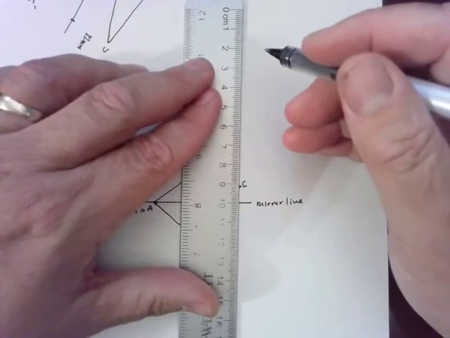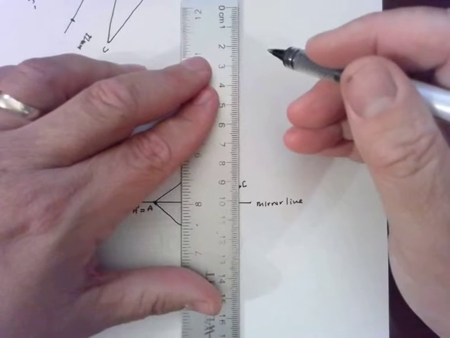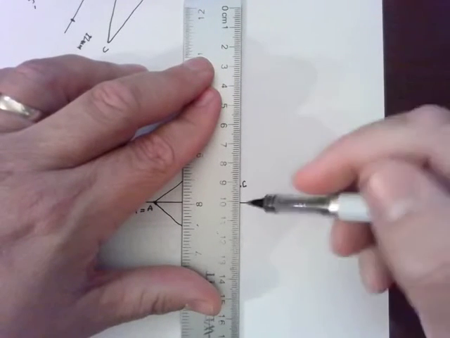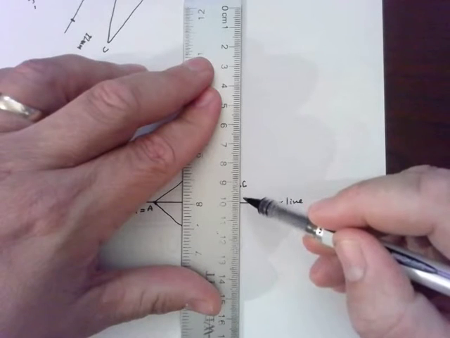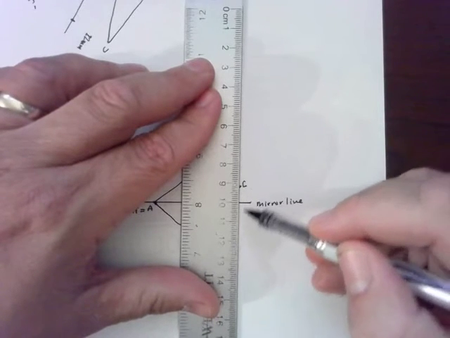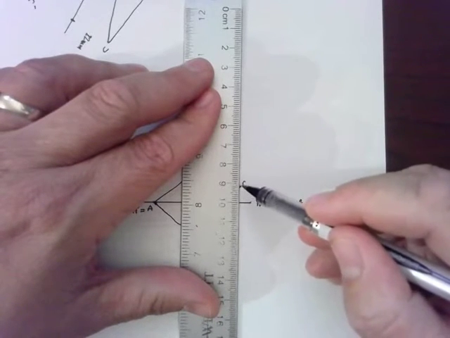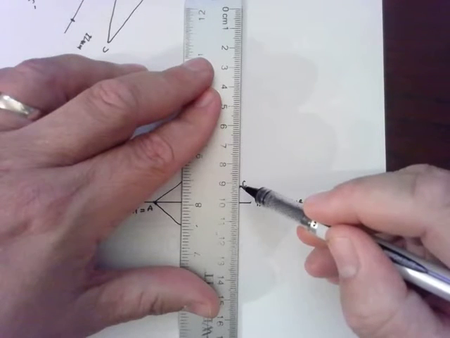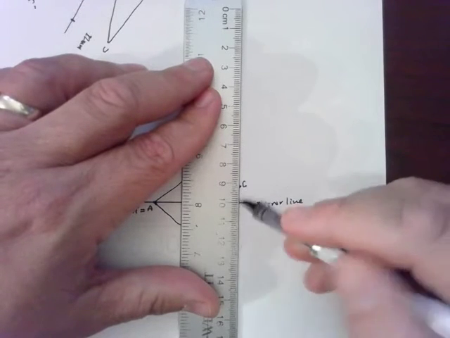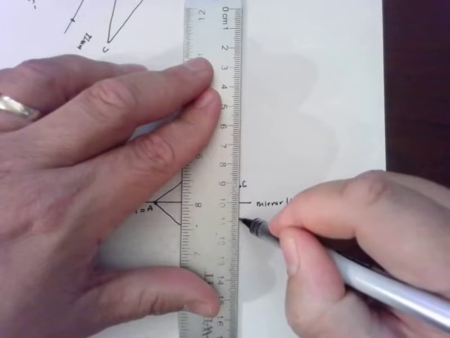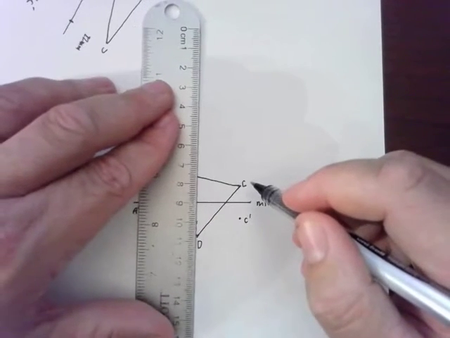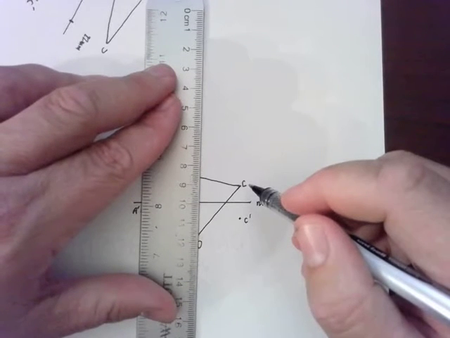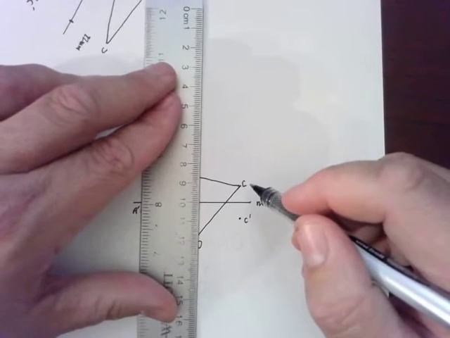C is over here. So C is, what is that, 5, 6, it looks like it's about 8 millimeters above the mirror line. Let's line that up more carefully. There we go. I want these to line up with the mirror line. That's somewhere between 8 and 9 millimeters. So I'll come down to around there. That'll be C prime.